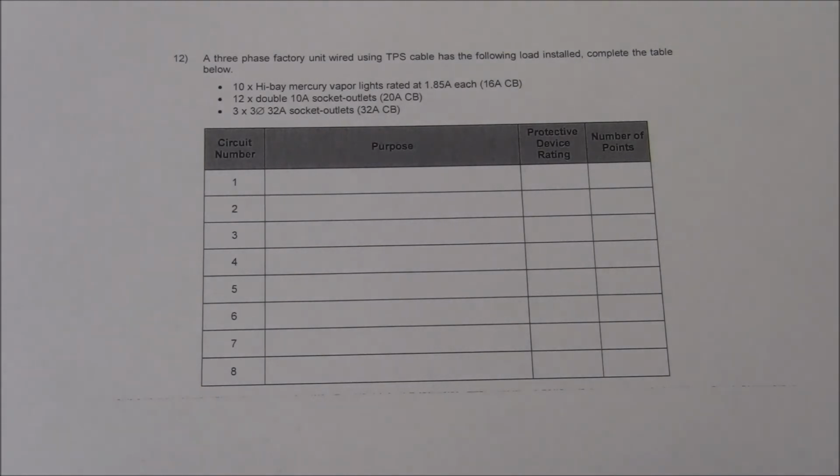This installation contains 10 high bay mercury vapour lights. They'll be on a 16 amp circuit breaker. If each light draws 1.85 amps, that's the value we need to allocate when we're working out the load. Previously, table C9 would have advised us that a value of 0.5 amps would be sufficient. That's clearly not the case here. We've been given our value of 1.85.